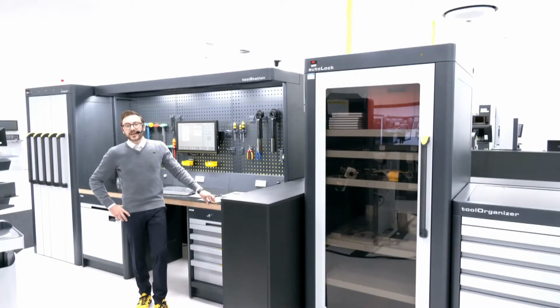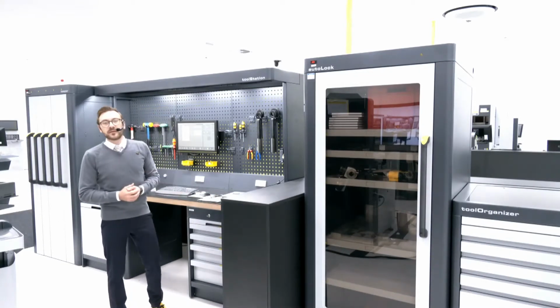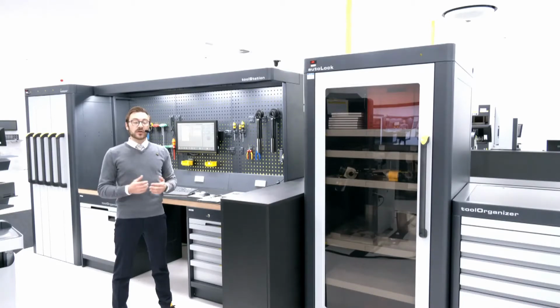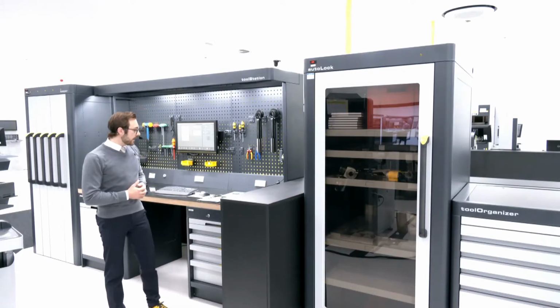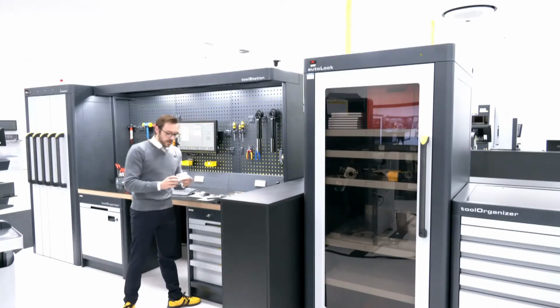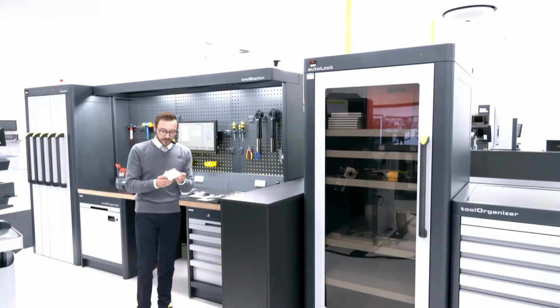Hello and welcome here in the ZOLLER Smart Factory for another ZOLLER Z.live event. We are here in the brand new ZOLLER Smart Factory in Bleidelsheim nearby Stuttgart. My name is Tobias Wagenhuber and I would like to present today the ZOLLER TMS tool management solution based on one database. And today we would like to produce this workpiece here.